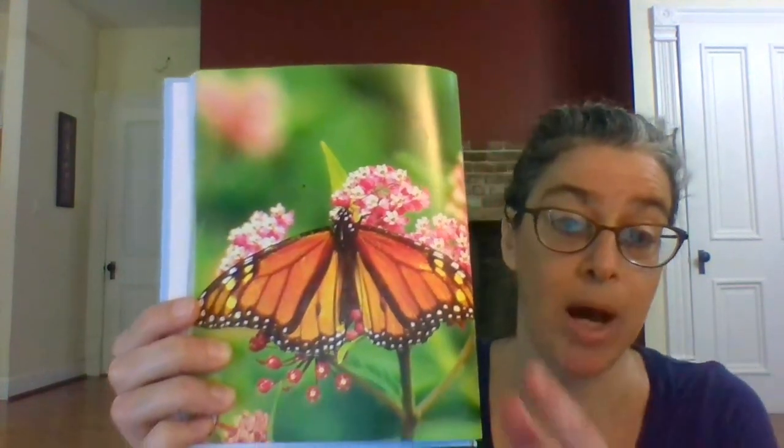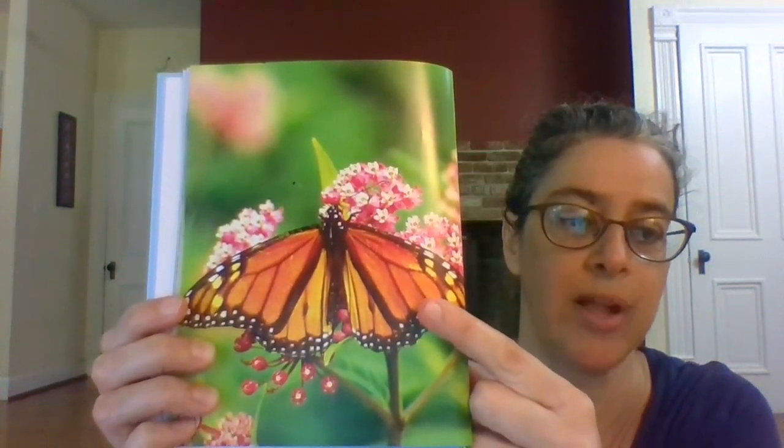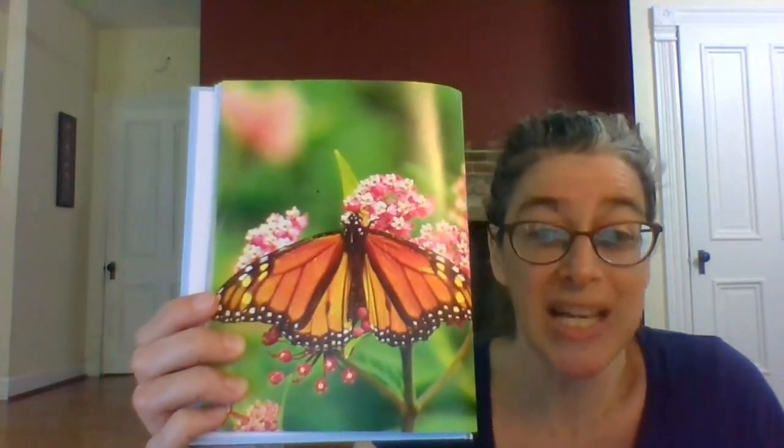In the case of a monarch caterpillar or butterfly, which is this orange butterfly, they only eat this plant called milkweed. That's it, no other plant. So the mama butterfly flies around searching for just the right plant. And only when she finds milkweed does she lay her eggs.